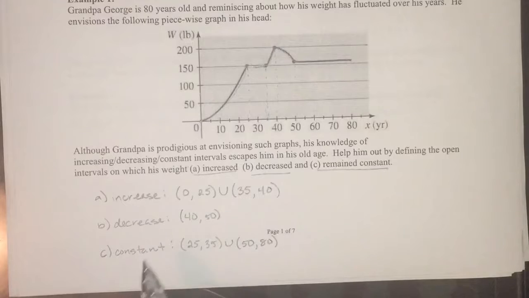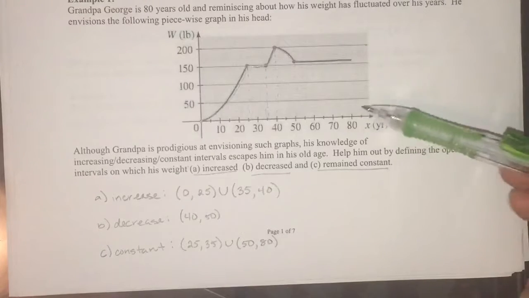So this would be an analysis of where his weight was increasing and decreasing. I feel like it's pretty easy to see on a graph.